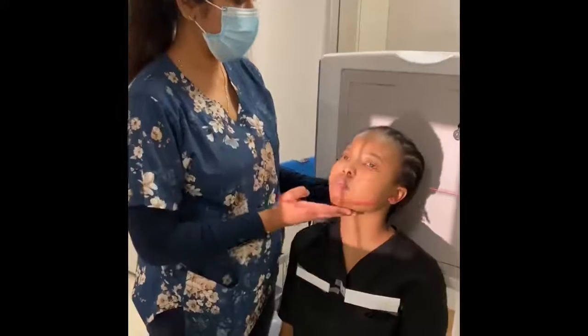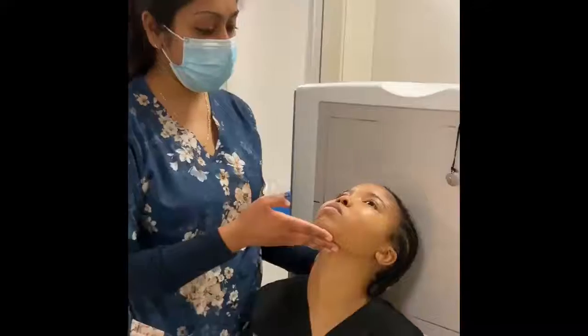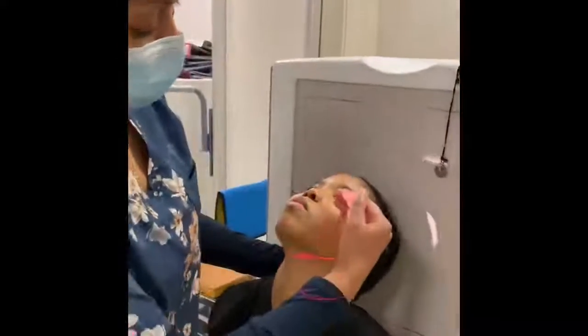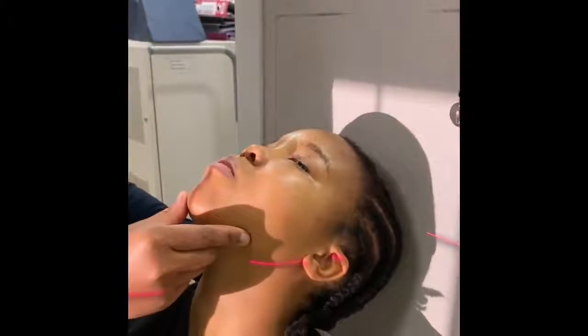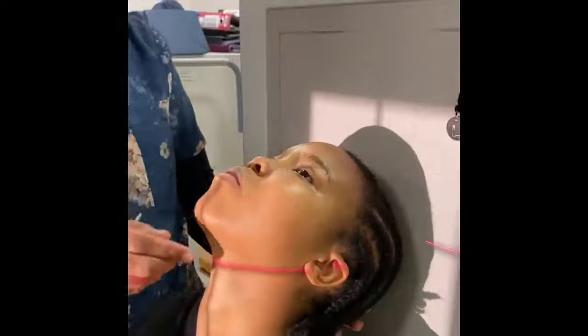Okay, so let's try and extend our patient's head. We want the IOML, which is this line here, to be parallel. So you even extend your patient's neck even further so that the vertex of the head is actually against the image receptor.